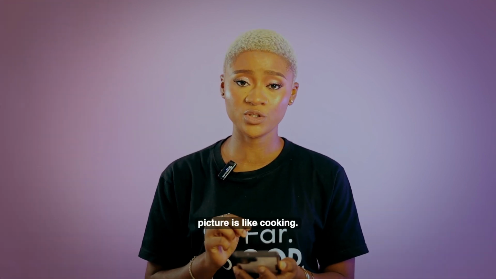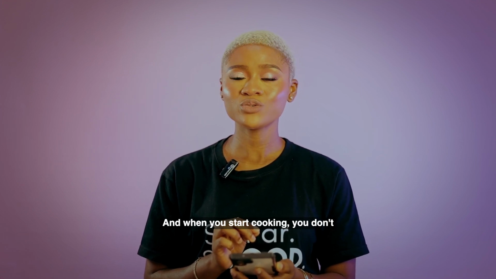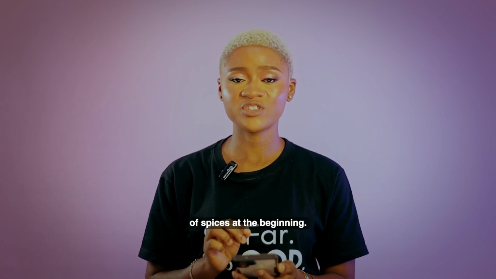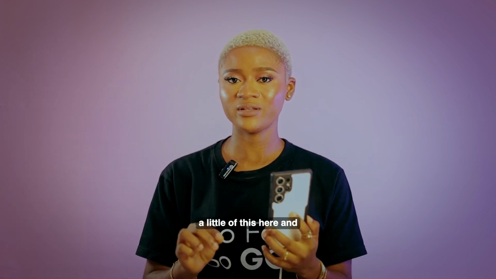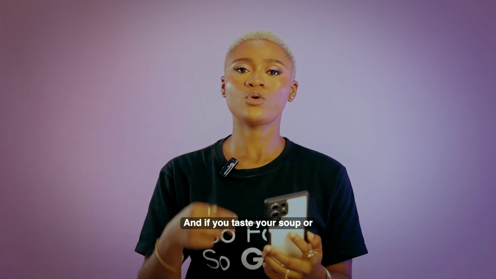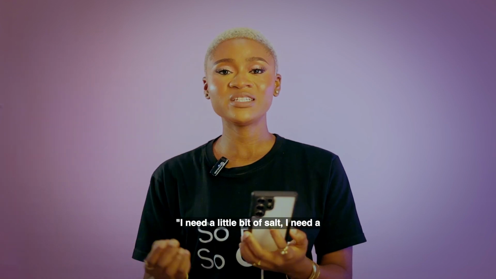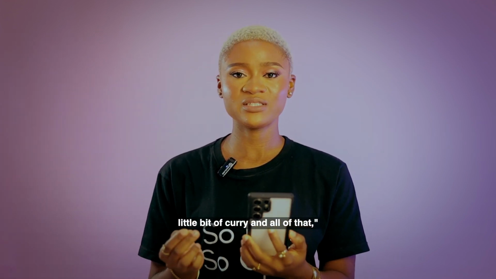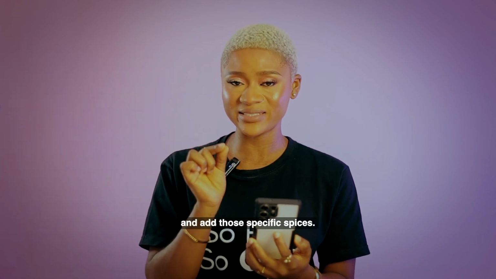Editing a product picture is like cooking. When you start cooking, you don't start off with adding a lot of spices at the beginning. You add a little of this here and there, till you get to the end. And if you taste your soup or your food and you feel like, I need a little bit of salt, I need a little bit of curry, then you can decide to add those specific spices.